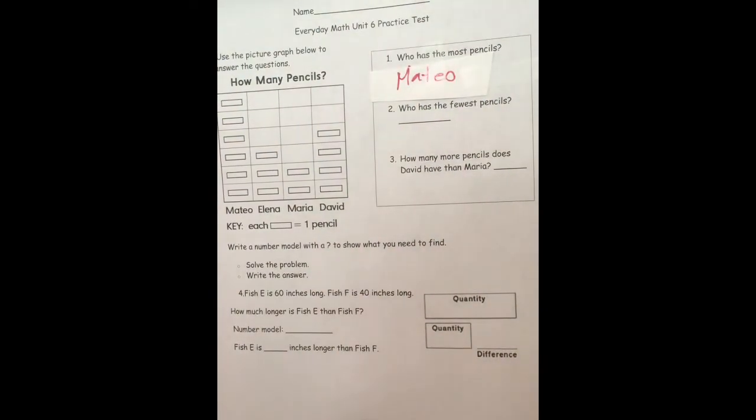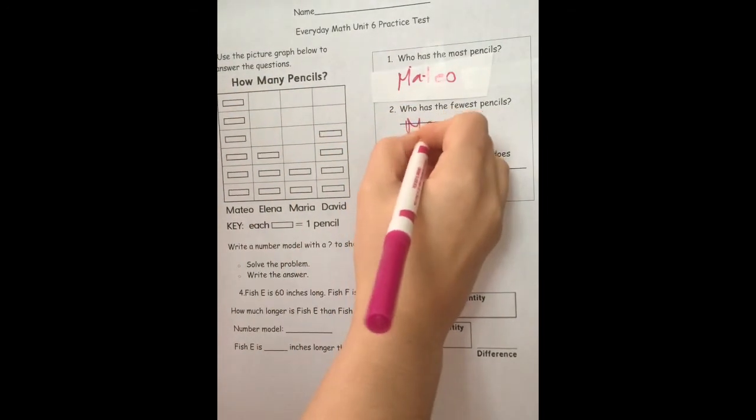Number 2, who has the fewest pencils? Fewest means the least amount. If we look at the picture graph, we see Maria has the least amount of pencils. She only has 2 pencils. So we write Maria.